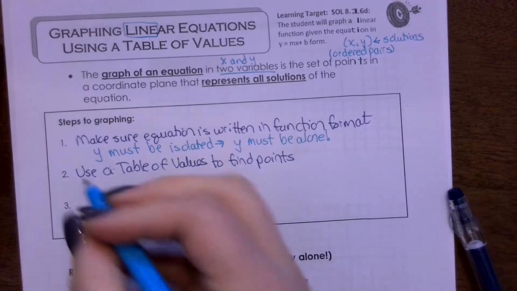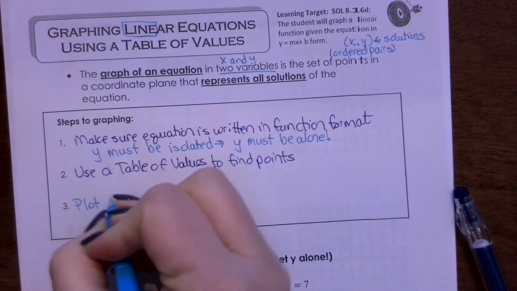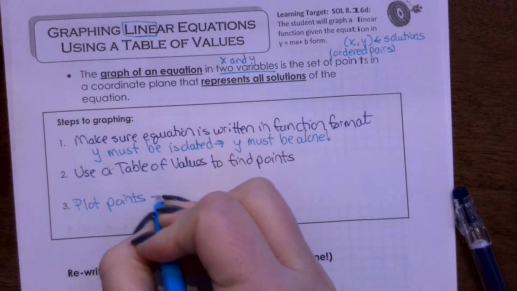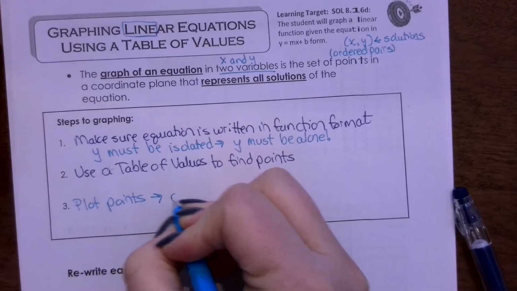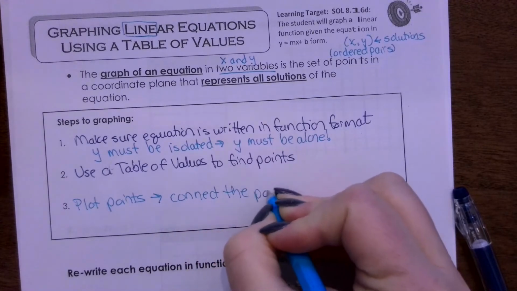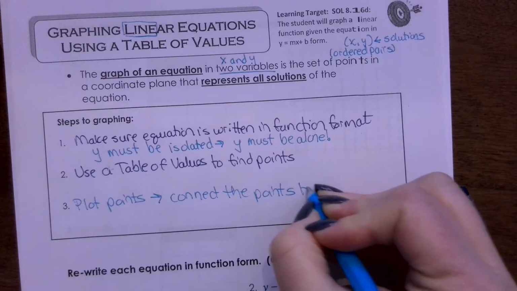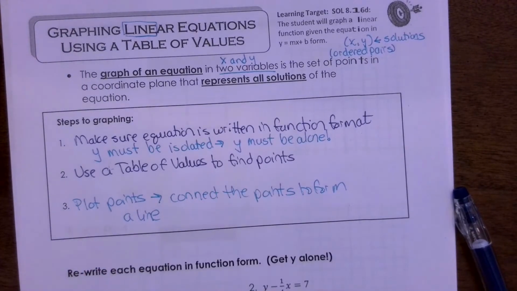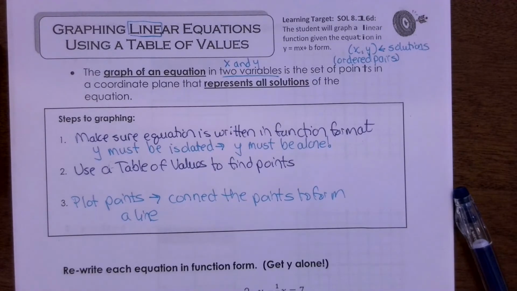Then we're going to plot the points and connect the points to form a line. So this is a lot of words now. Let's see what it looks like when we're actually doing this.